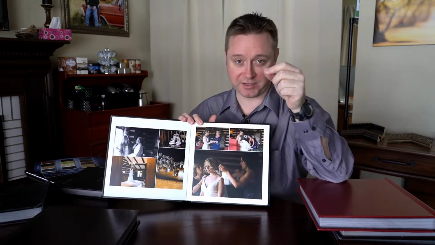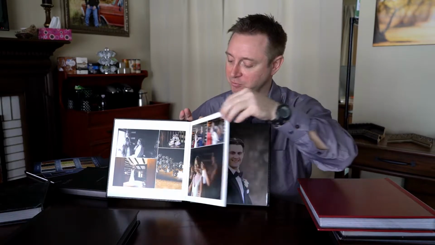It doesn't give you a specific number, it gives you a minimum and a maximum, so you don't even have to target an exact number as long as you're within that range, okay? So it makes it a lot easier to just go to a part of the day, pick out your favorite photos, and move along.